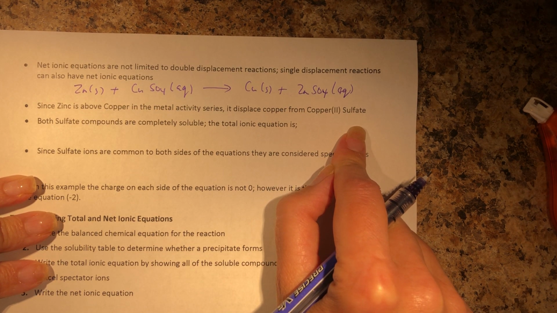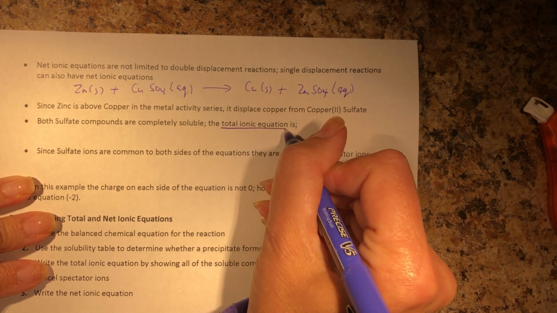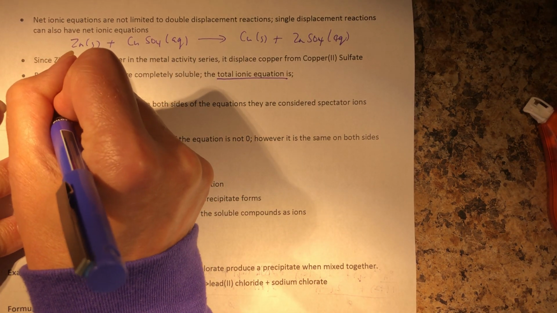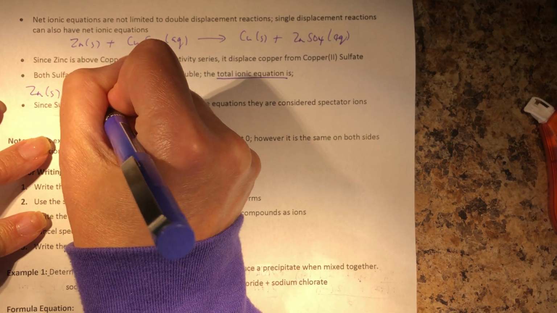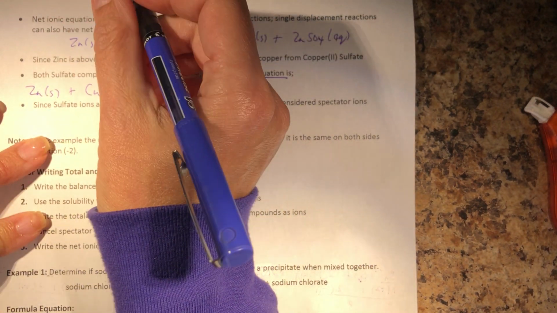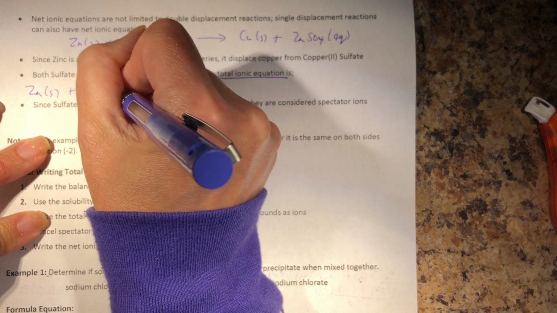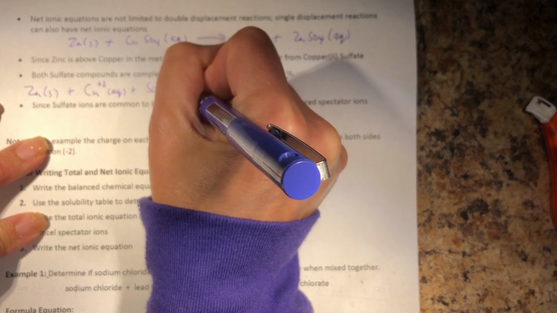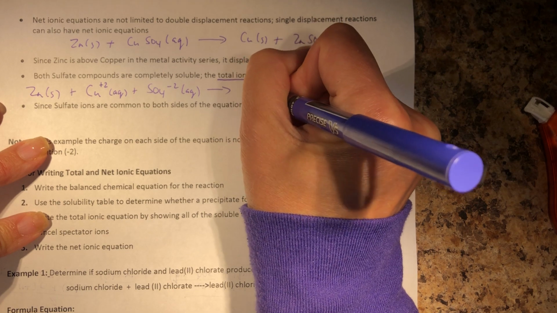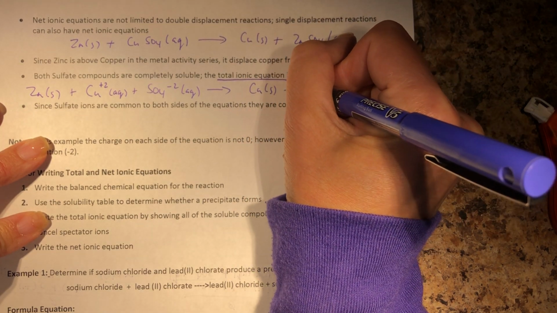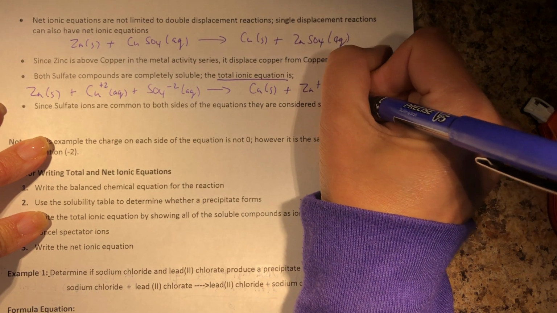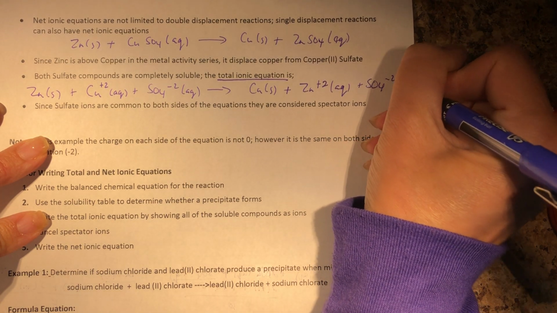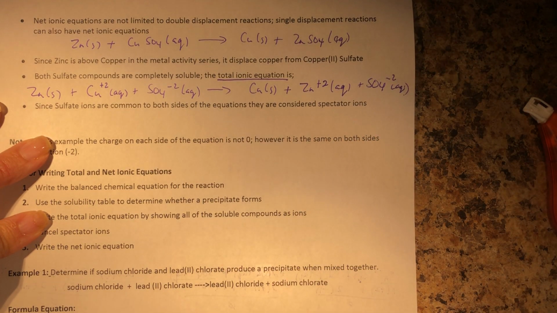So we can now write the total ionic equation from this. Zinc is a solid, so nothing will happen to it. These two sulfates are soluble, so they will break up. So copper has a charge of +2, it's aqueous. And sulfate has a charge of -2, and it is aqueous. Copper stays solid, and then zinc also breaks up. So Zn+2 aqueous, plus SO4 -2 is also aqueous.